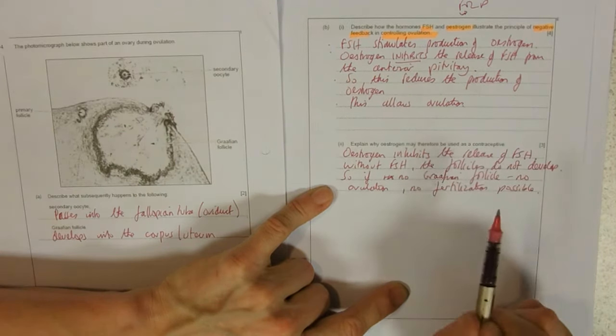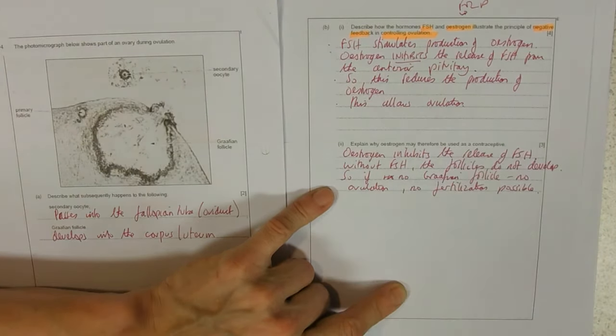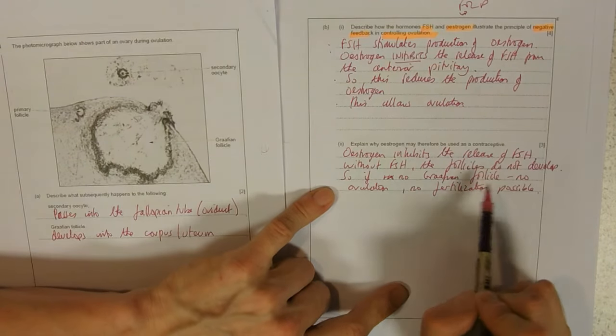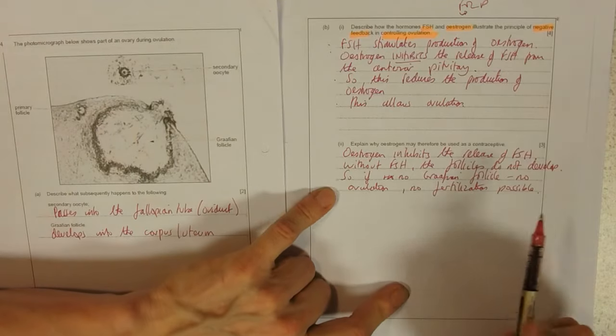So that's what we're aiming for as a contraceptive. So no matter how many sperm are available, there's going to be no follicles that get developed and released.